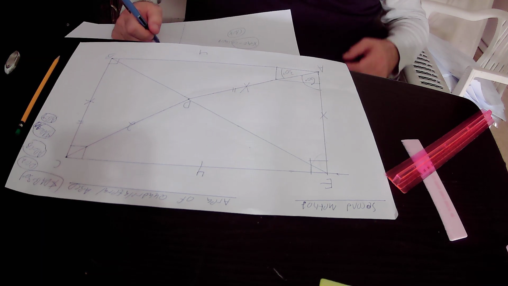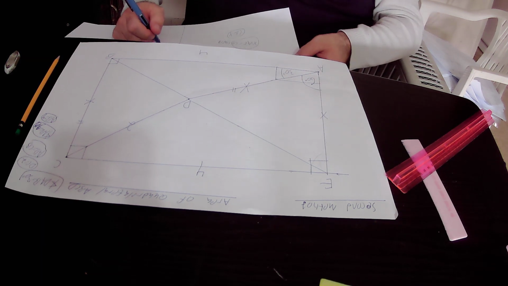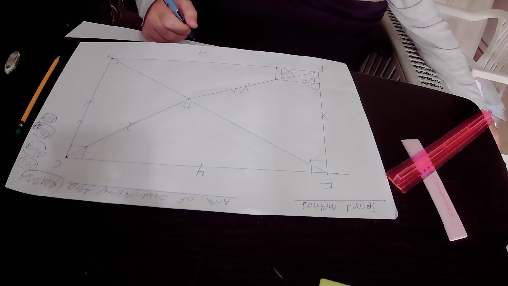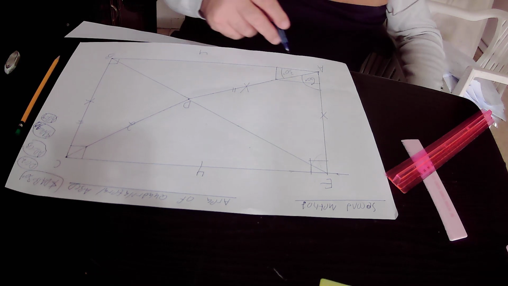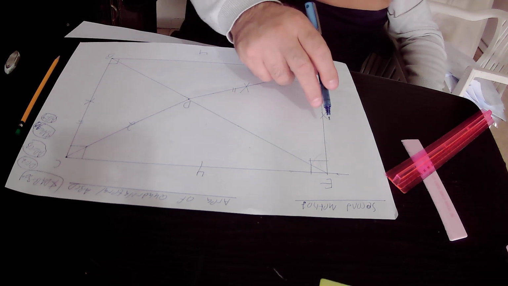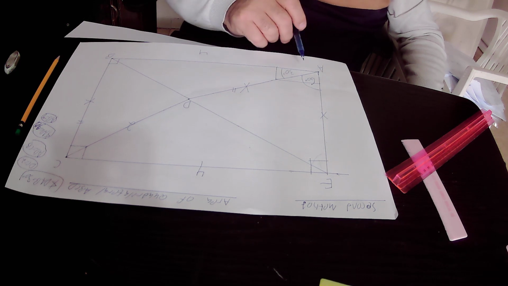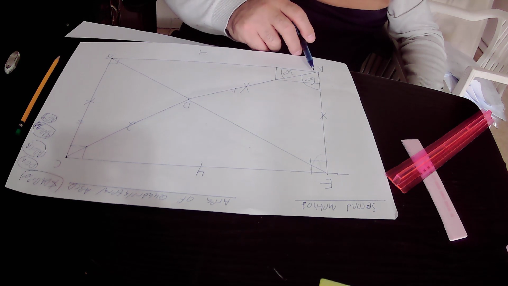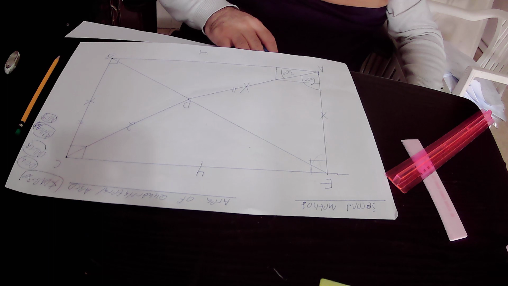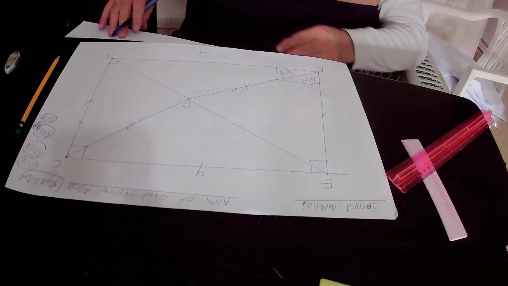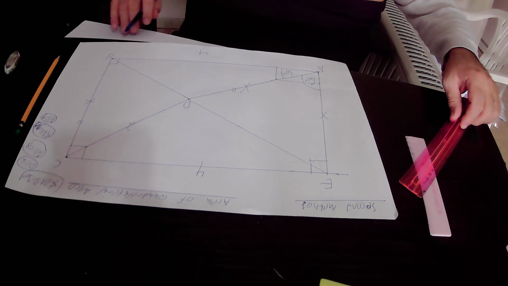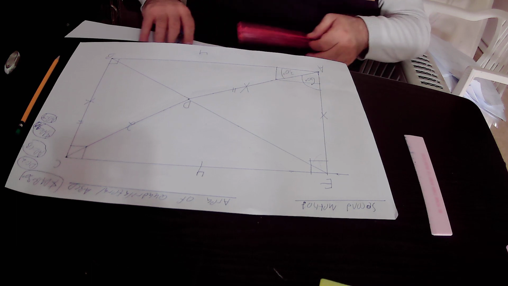I will draw triangle AED on a new page and we will analyze it. It has two equal sides, and we also know that angle DAE equals 60 degrees.